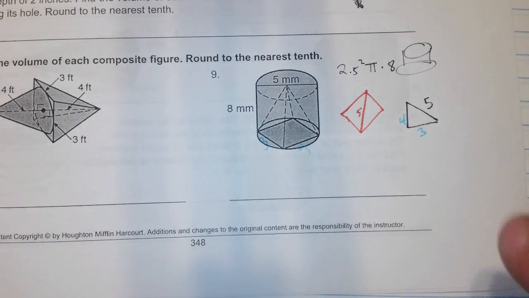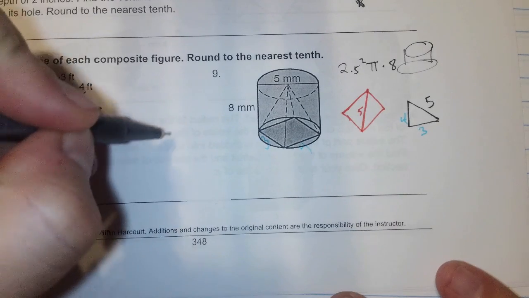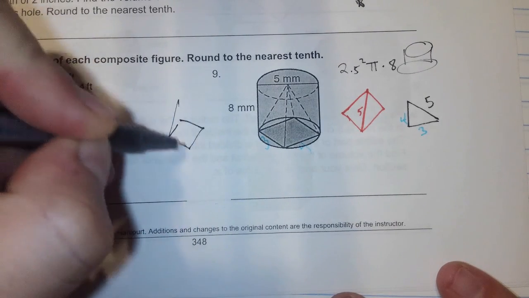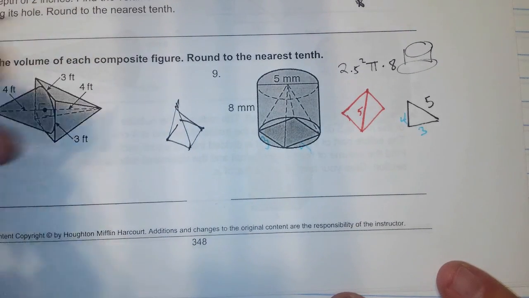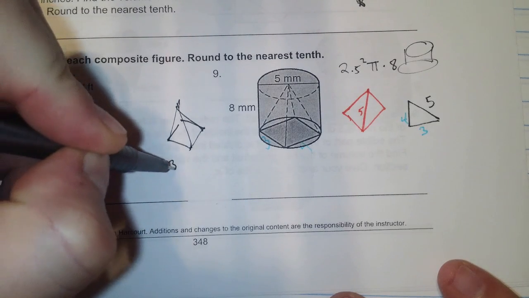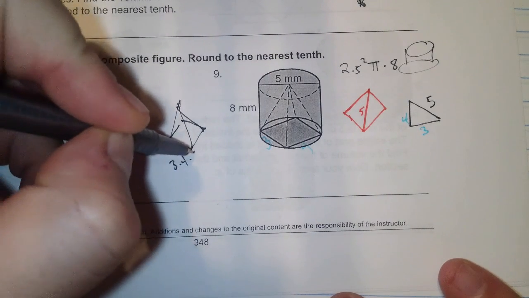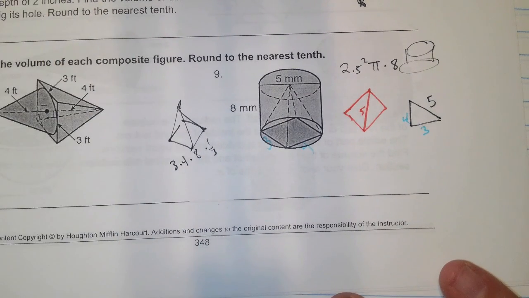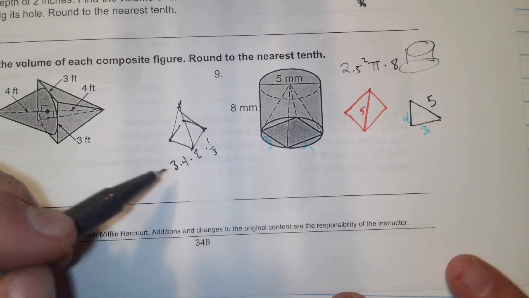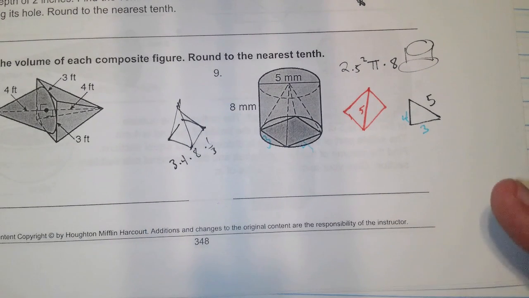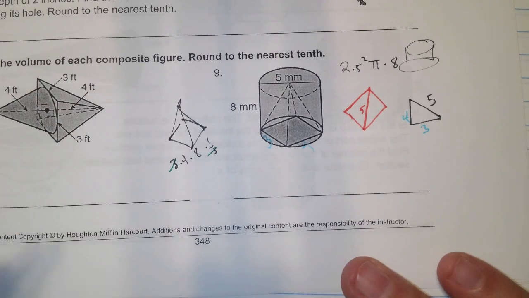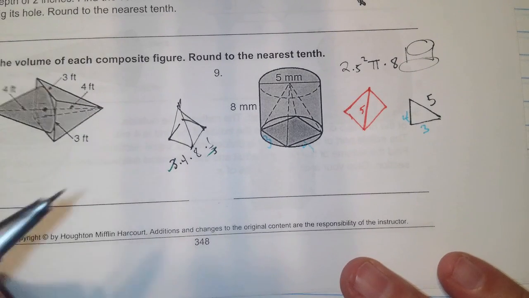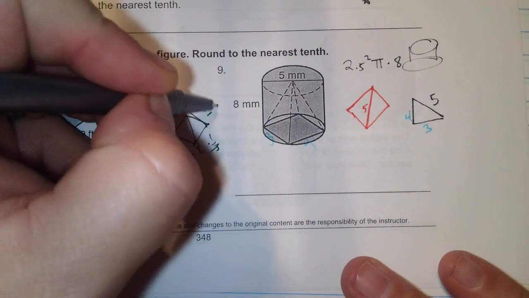So here, let's write the whole formula out so you can kind of see it. So the formula for my pyramid would be 3 times 4 times 8 times 1/3. Right, that's going to give me my volume. So we have the area of the base times the height divided by 3. To make my life a little easier, you can cancel that and that, and you end up with 4 times 8. Boom. So this is just 32.